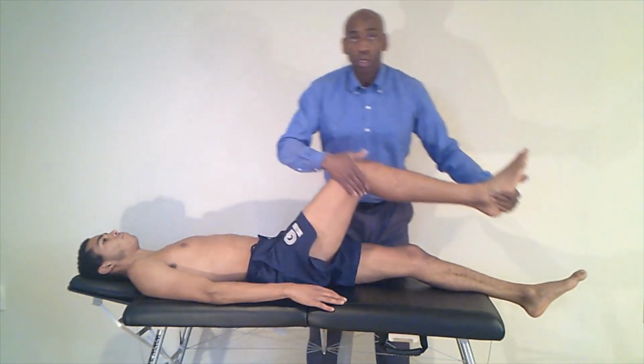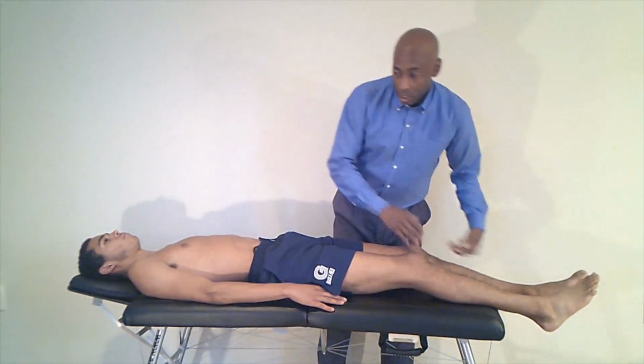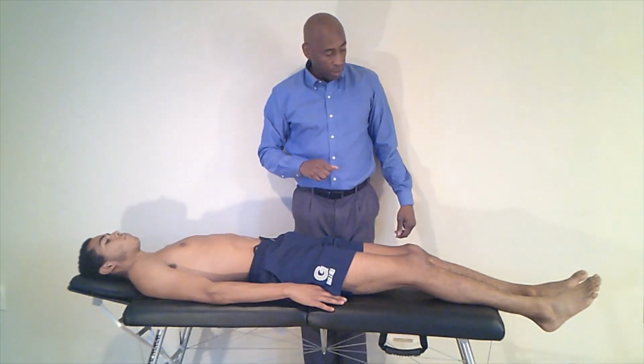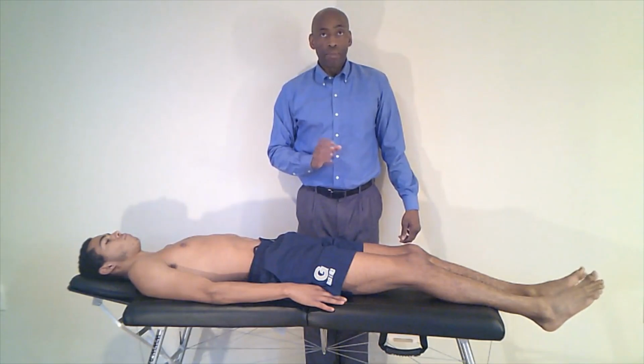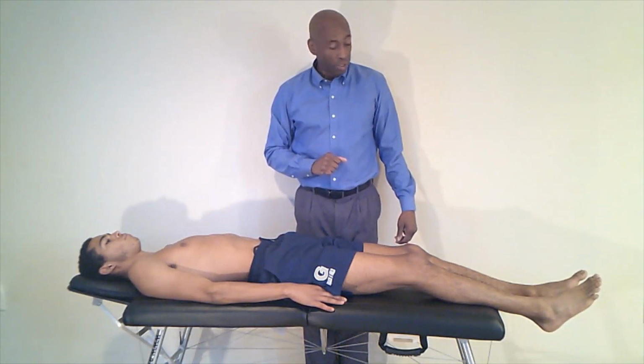Again, looking for limitations, and of particular interest is a limitation in the capsular pattern, an indication of either an inflammatory condition at the joint or a degenerative condition at the joint.